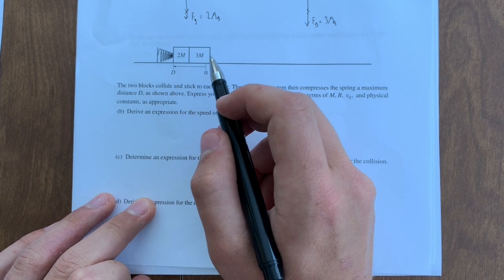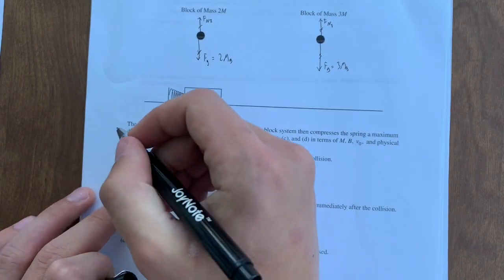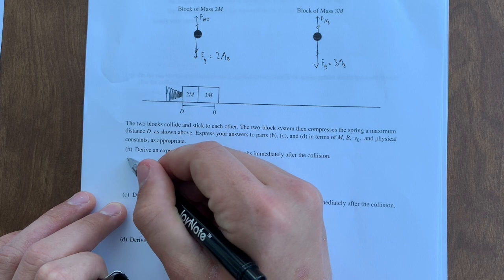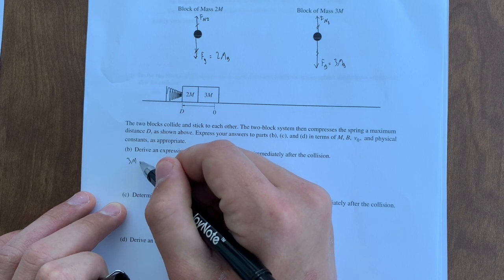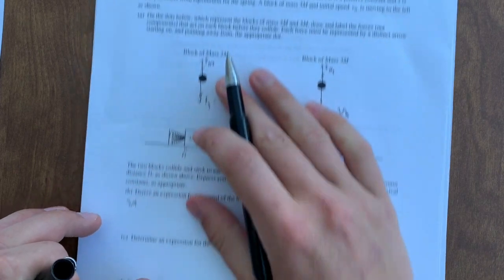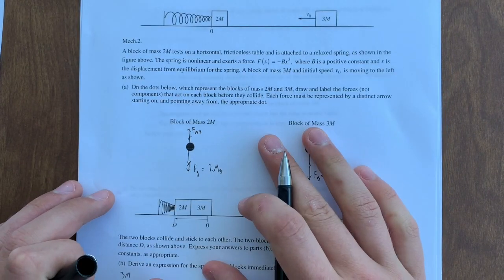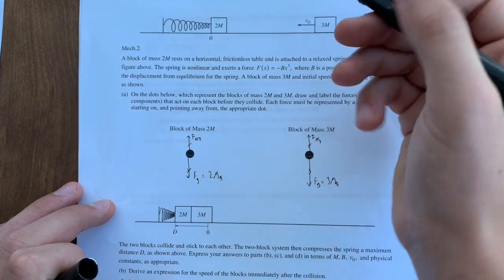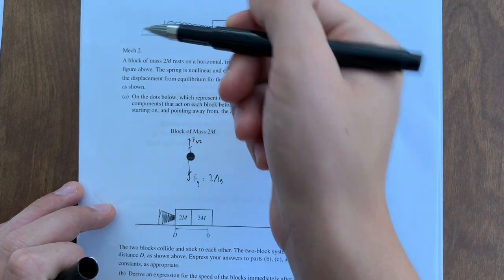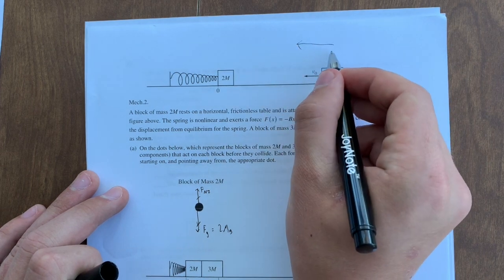So the block with mass 3m had velocity v0 to the left. If we let v0 to the left be our positive direction, we'll denote that as positive.